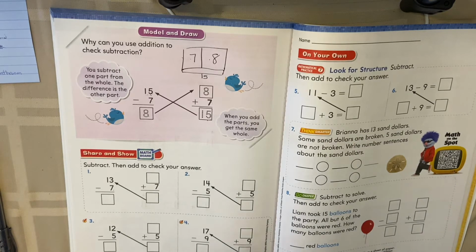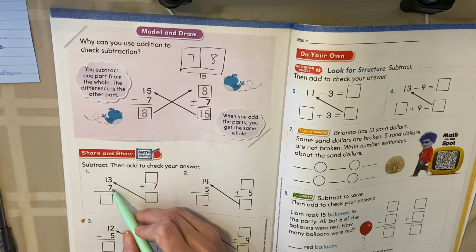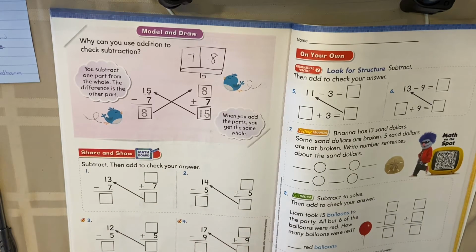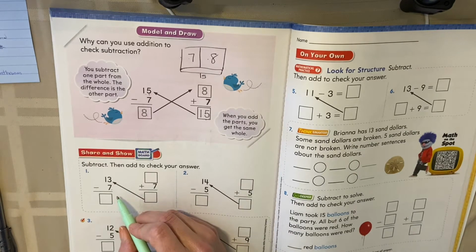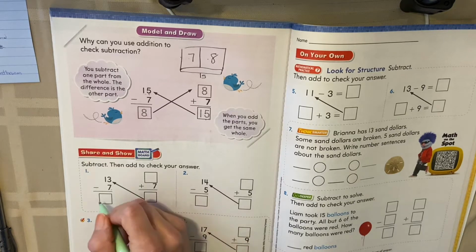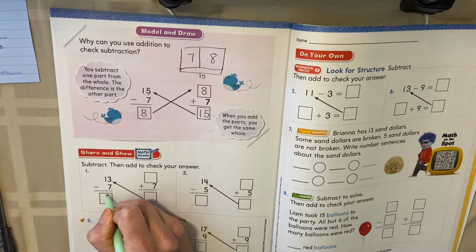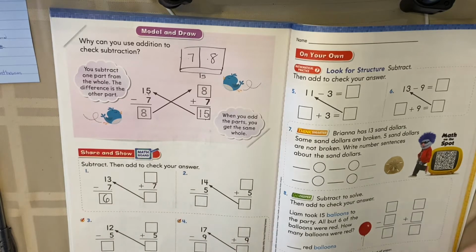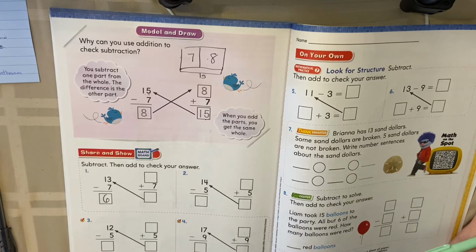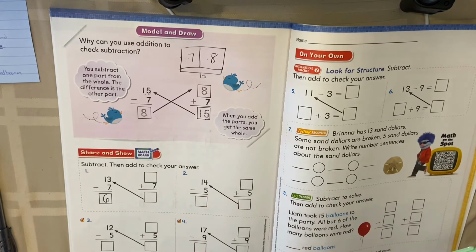All right. Now that we paused, what did you get when you had 13 minus 7? Hopefully you used maybe your number line to help you solve. Did you get 6? Yeah. 13 minus 7 equals 6. All right, now let's look over here. Now we need to take this and turn it into an addition problem.